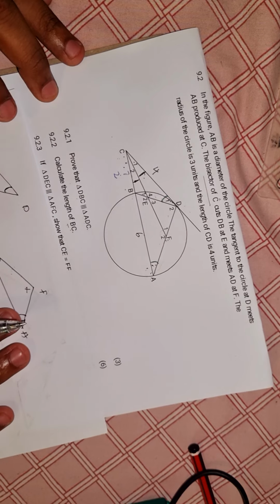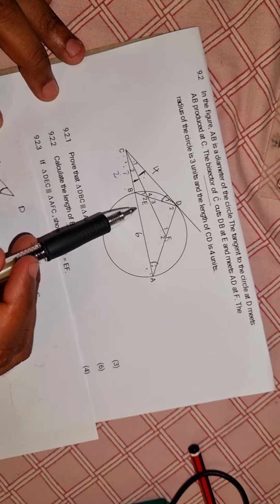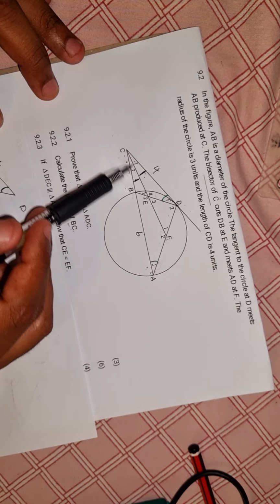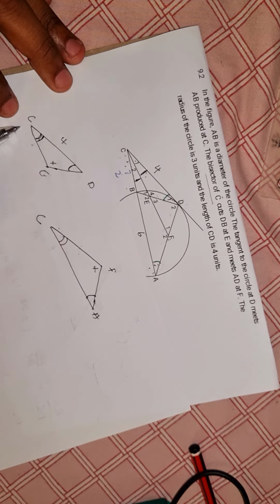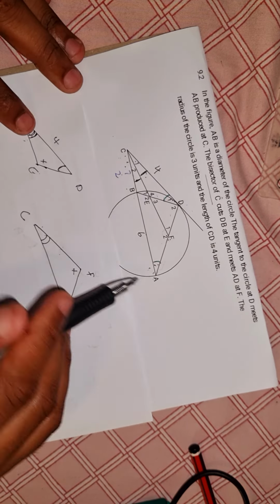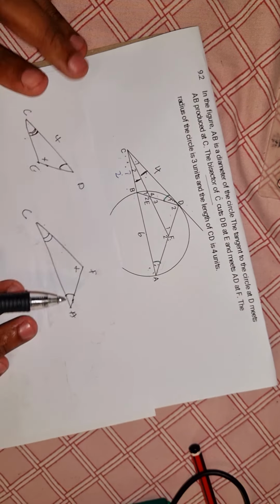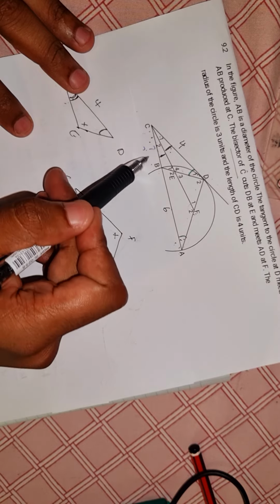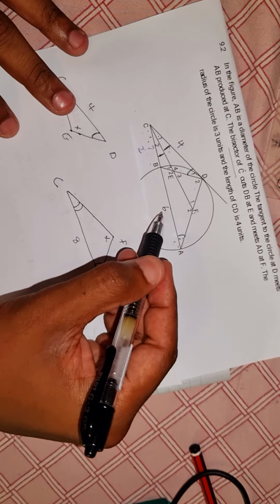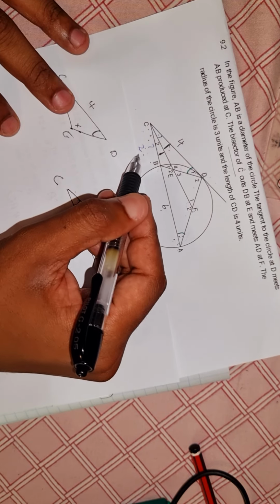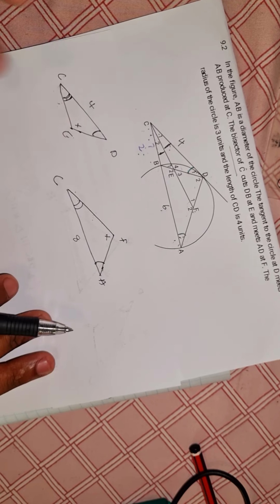Once more, remember in DEC, CD is 4, and we don't know the magnitude of this side because that's what you're looking for, which is CE. And on this triangle AFC, we know the magnitude of AC. The magnitude of AC is going to be 6 plus 2. The one that we have just determined above, BC, is 2. That means AB is 6. That means 6 plus 2 is going to give us 8, right?